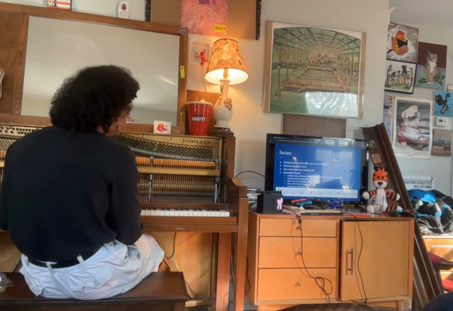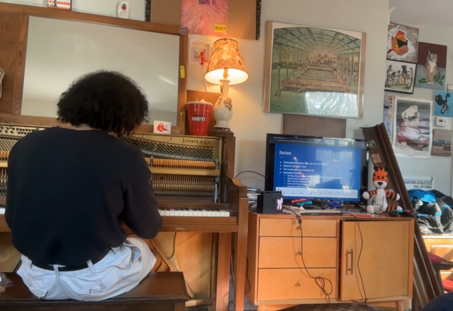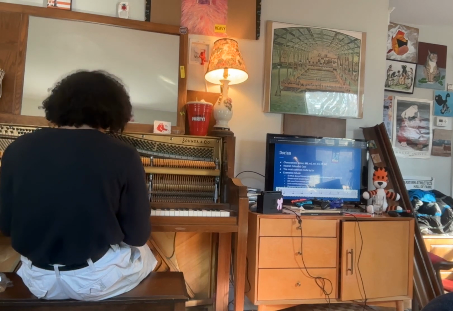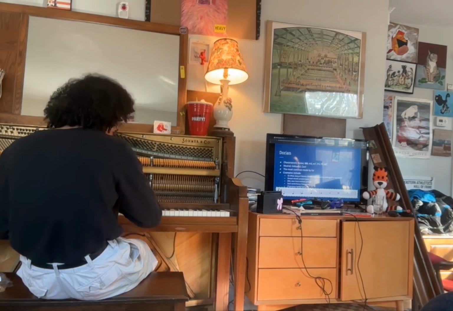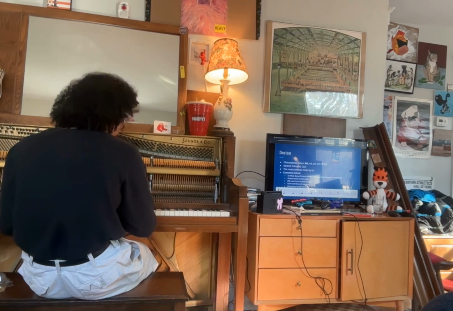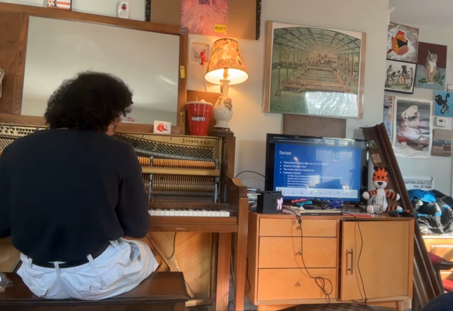The nice thing about this one is that there are no wrong notes. You can just kind of go. That's why fourths work so well. Same with Lydian. There are also no wrong notes in Lydian. All of them work.